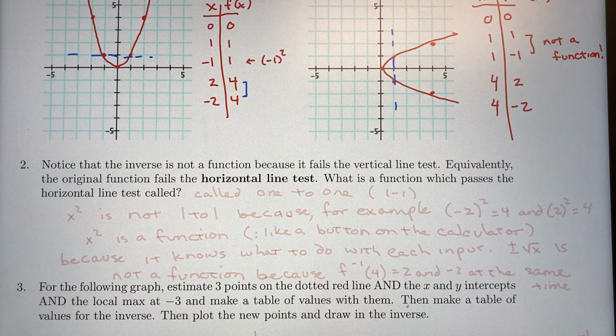One-to-one means one input for every one output. So let's write this down. Okay, it's written as 1-1, and it's pronounced one-to-one. So x squared is not 1-1.